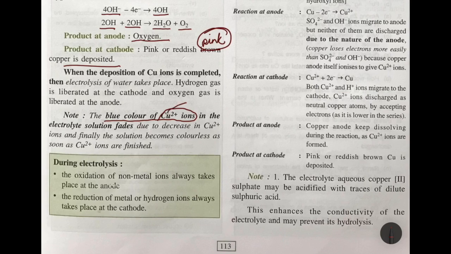So as these copper ions gain the 2 electrons that they had given away and turn into copper atoms, what will happen? The blue color of the electrolyte solution fades. Why? Because there are less copper ions, and finally the solution becomes colorless because all the copper ions are finished. That means all the copper ions turn into copper. So what will happen to the solution? It will become colorless. Why? Because the blue color is due to the presence of copper ions.